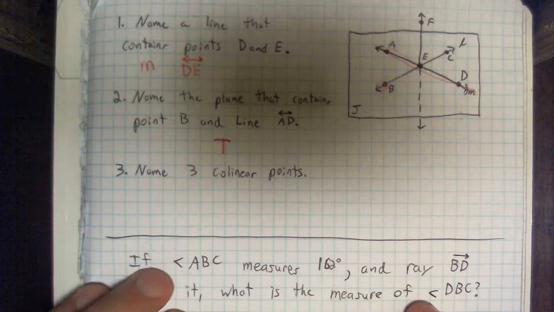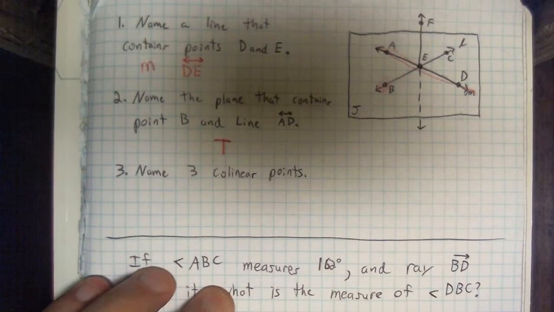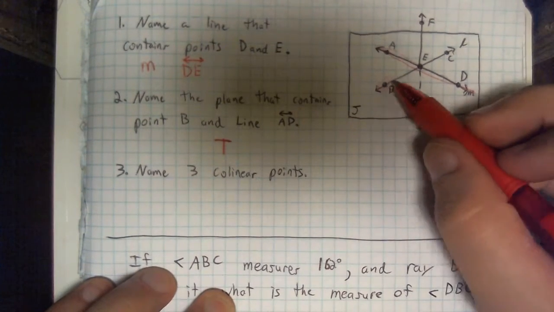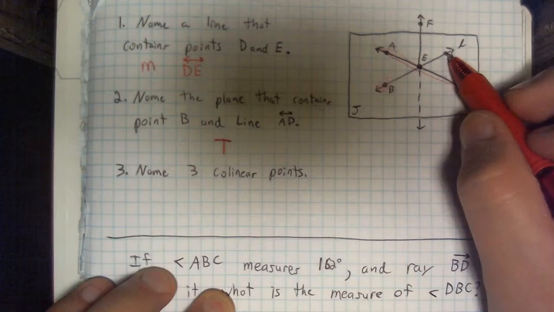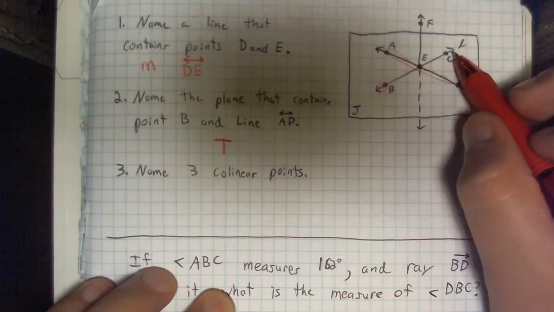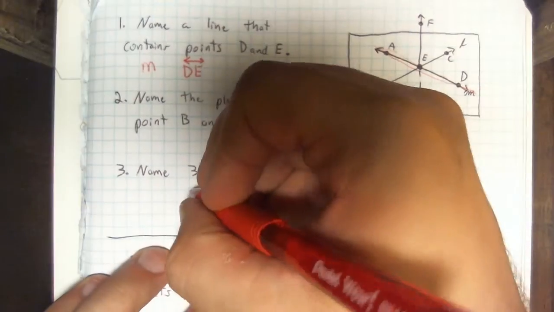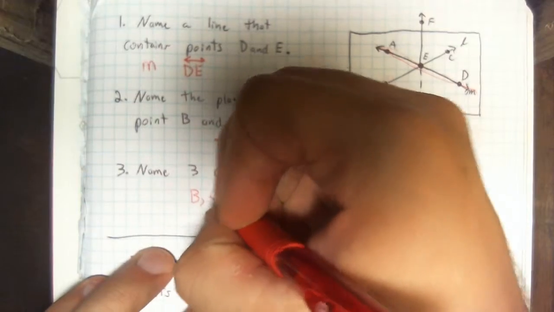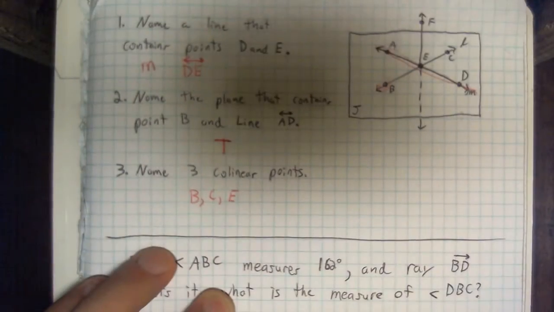Lastly, it asks us to name 3 collinear points. Collinear just means that they're all in the same straight line. So I see here that I have B, E, and C are all on the same straight line. So B, C, E is the correct answer.